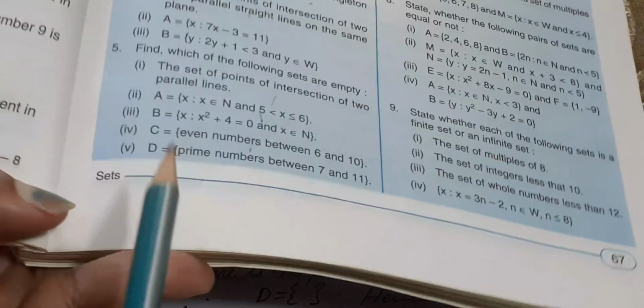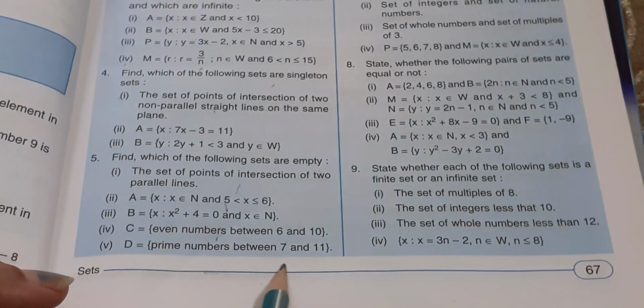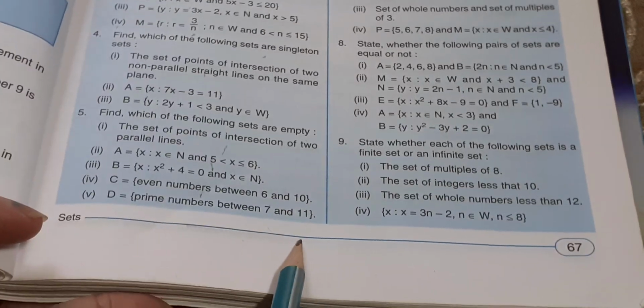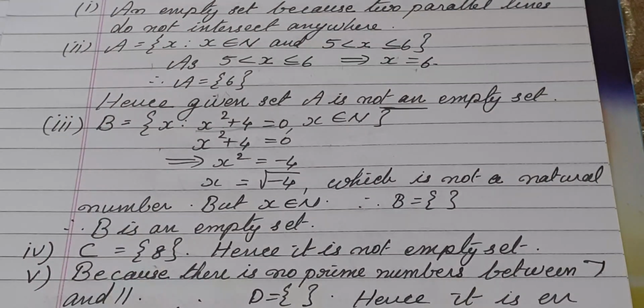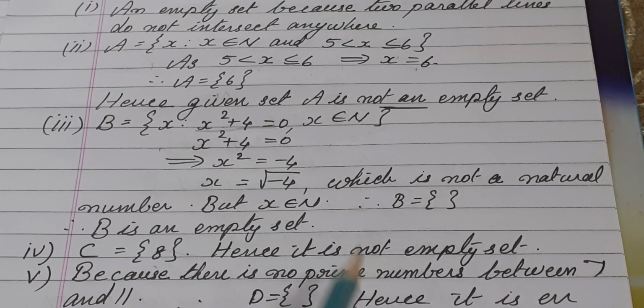Then next, 5. D is equal to prime numbers between 7 and 11. There is no prime number between 7 and 11. So D is an empty set.